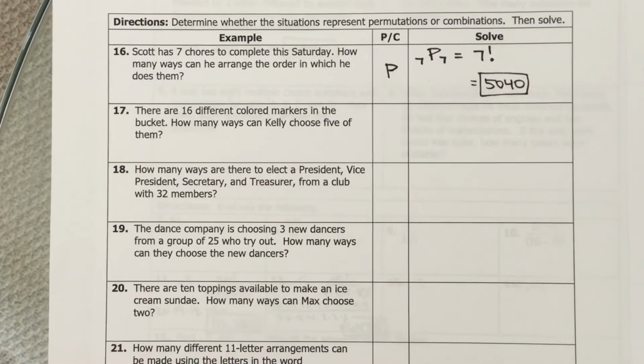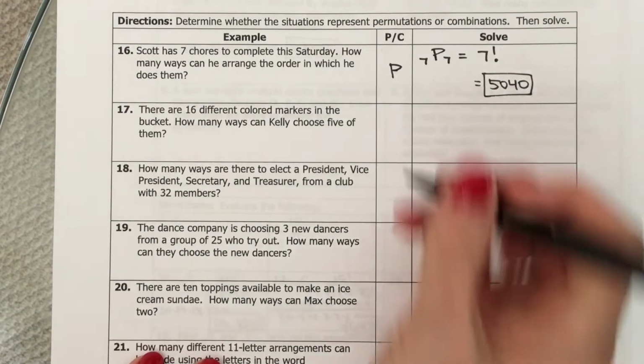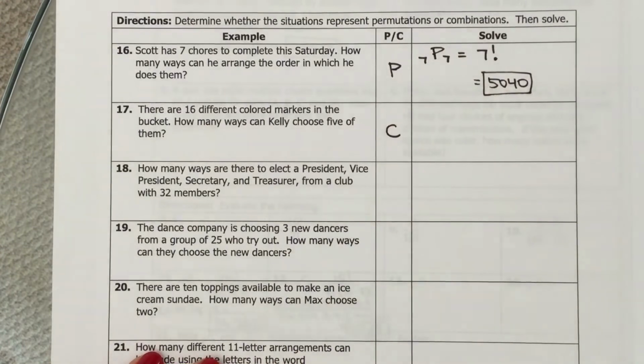Oh, sorry. Let's do number 17 as well. There are 16 different colored markers. How many ways can Kelly choose 5 of them? This doesn't have anything to do with order. It doesn't matter what order she's putting the markers in. So this is just a combination.